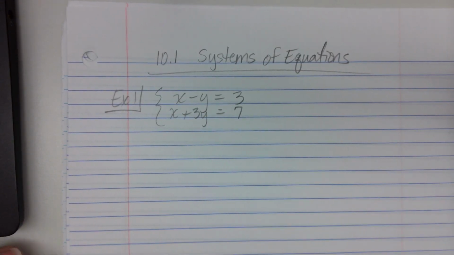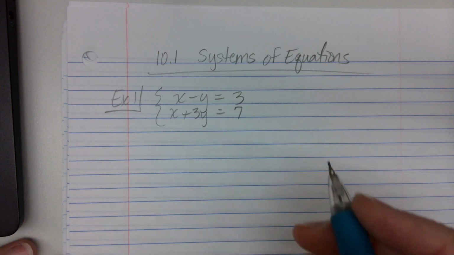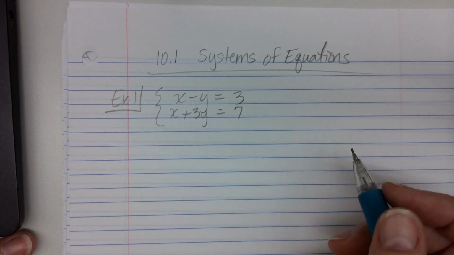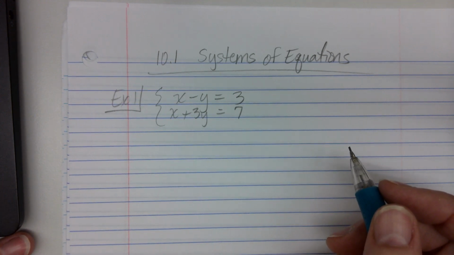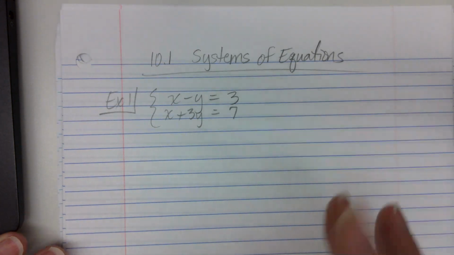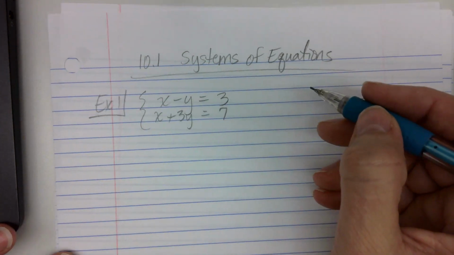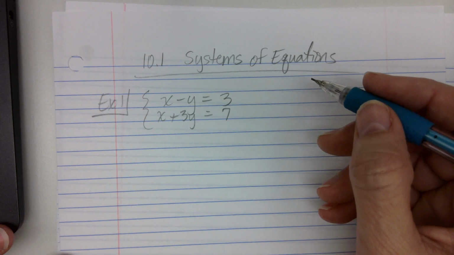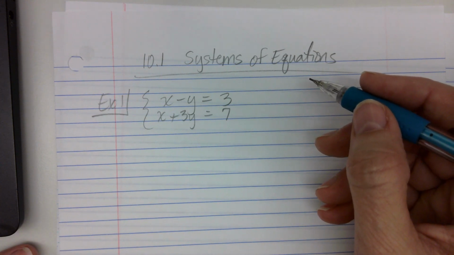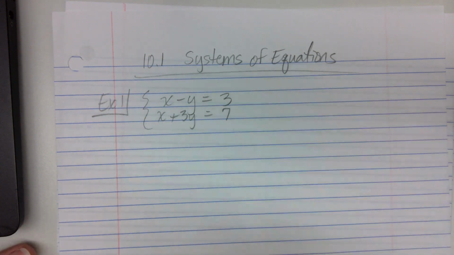One more time for those of you who just came in. We are looking at what, people? Systems of equations. Essentially 10-1 is all review of Algebra 1 and Algebra 2. We are literally solving a system.